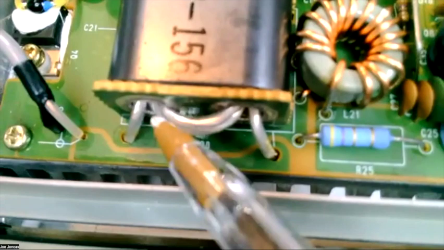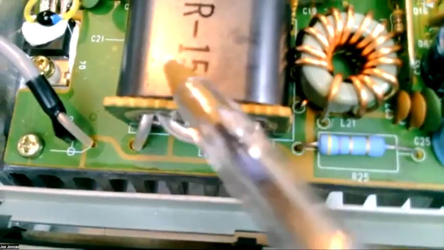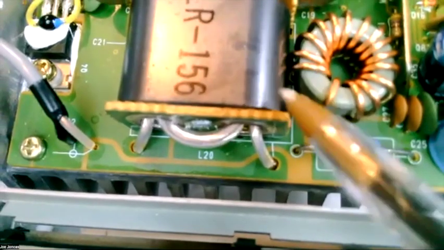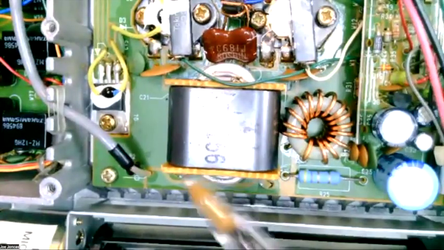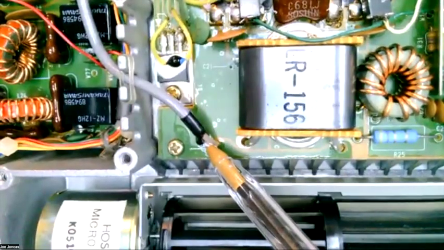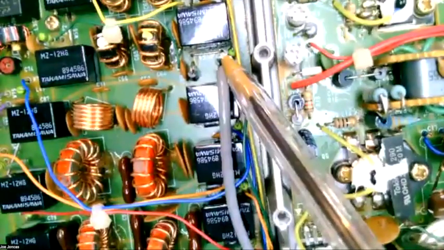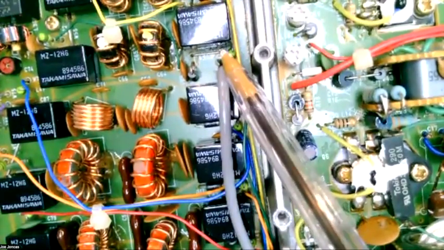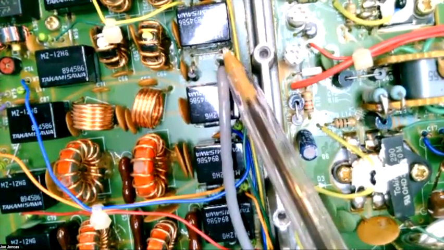Actually, 1, 2, 3, 4 turns through this, and it's double. And so this is the output right here. You can see that it's connected to this coax, which then goes over here and feeds the filter section, which is probably a low pass filter for each band.